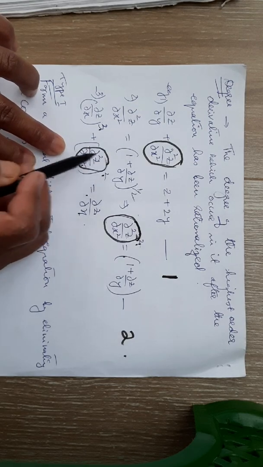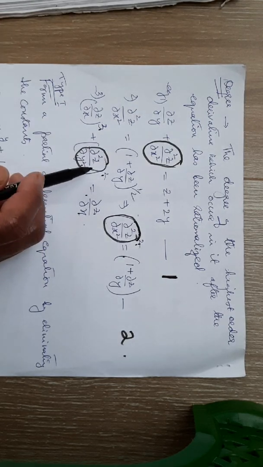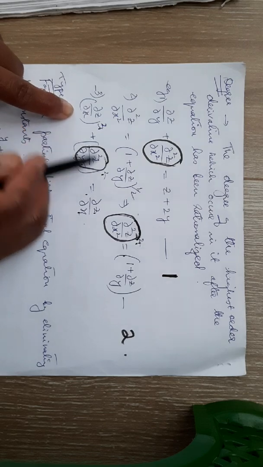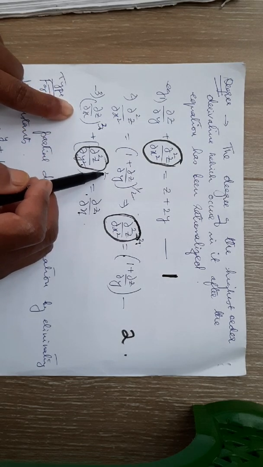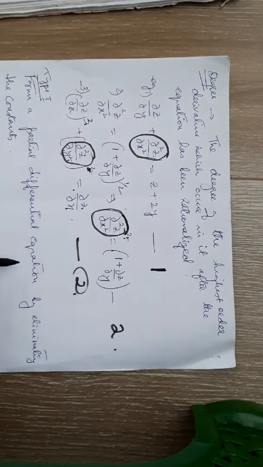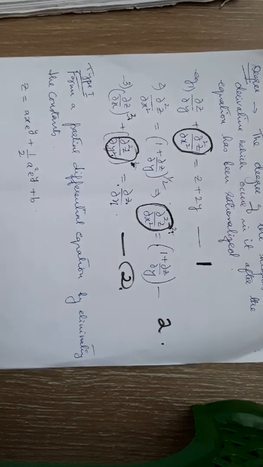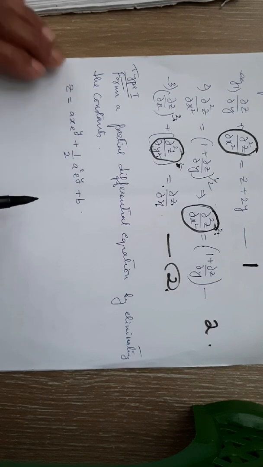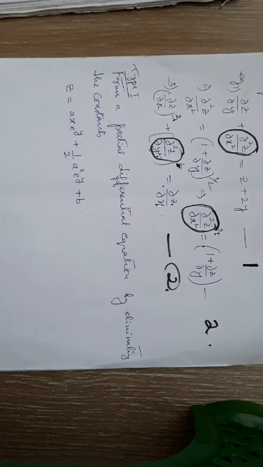But this is the highest order partial derivative present in this particular case. So what is the degree, or the order, of this one? It will be 2 again. So this is the definition of the degree of the highest order partial differential equation.